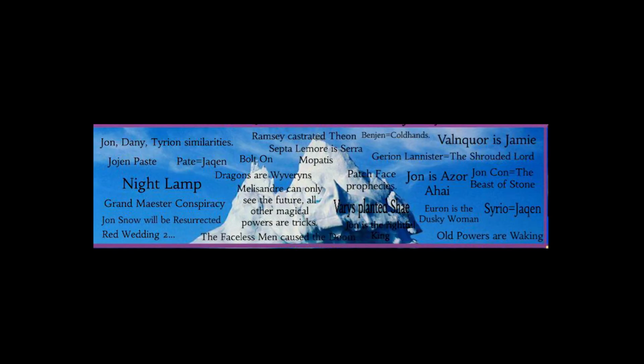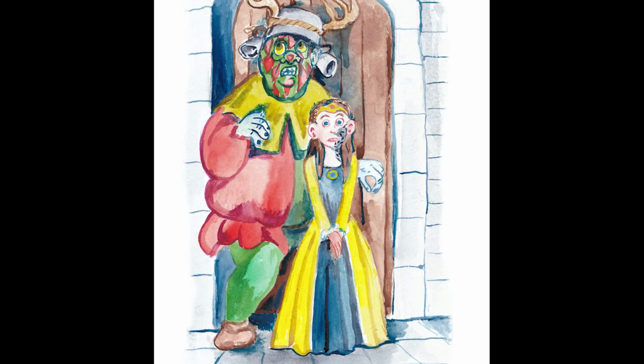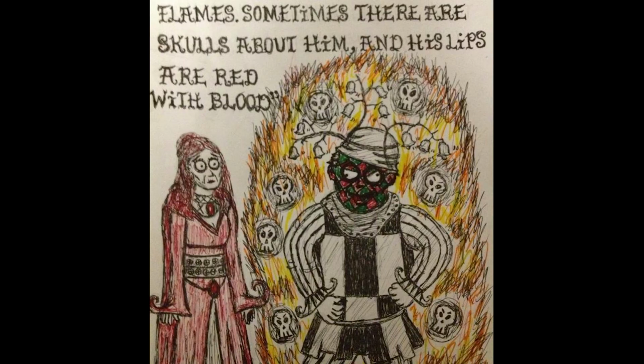Basically canon. Patchface prophecies. So I said earlier that Wyman Manderly is probably my favorite non-POV character in the story, and that's true. But Patchface is up there with it too. I think it's very, not fun by any means, but very interesting that when Patchface was traveling to Storm's End from Essos and their boat sank, he became the prophet for the Drowned God.